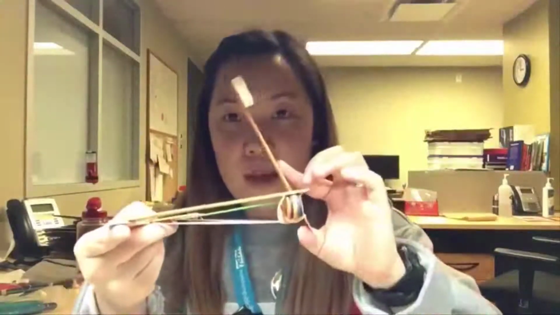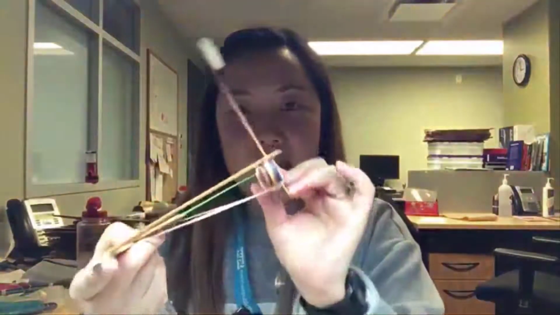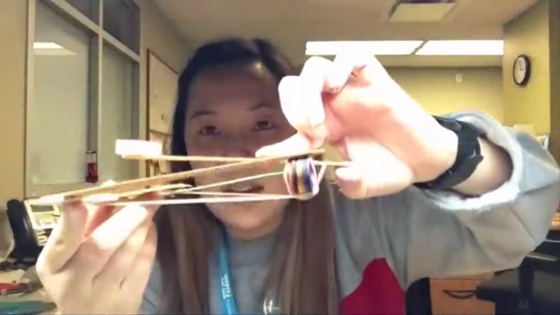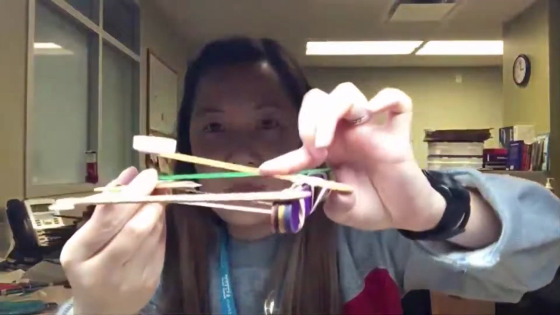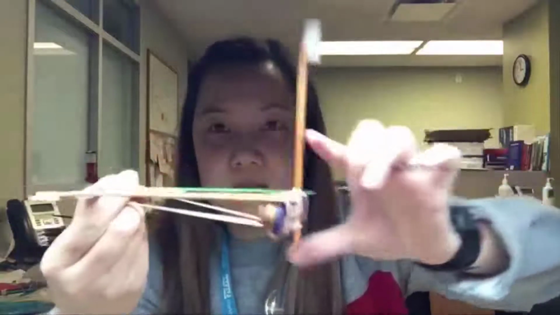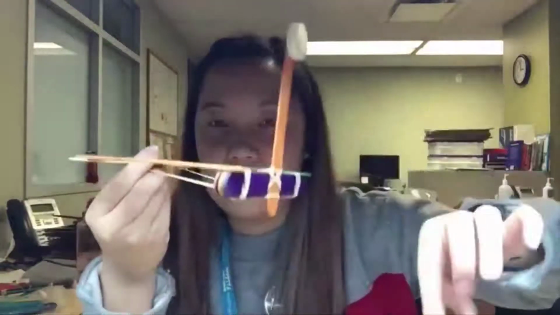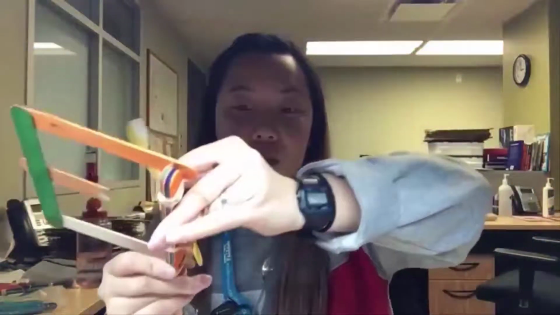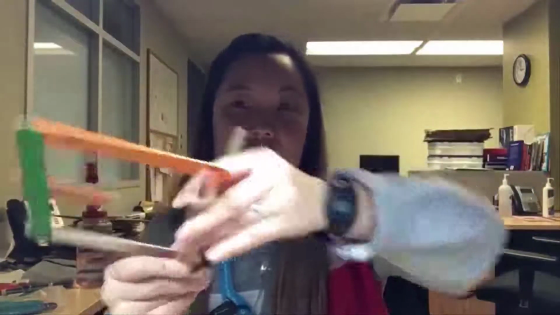So I want to show you something. All right. So when this actually gets pulled back, instead of the whole thing bending, this little stick here actually bends sideways like this. Do you see that? It bends and then it lets go. Bend and then let go. For this one, because I used two elastics on here, it is too strong. It's not allowing the stick to bend that way. It's a lot harder, so this part kind of snapped off.